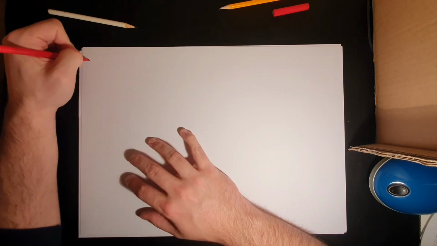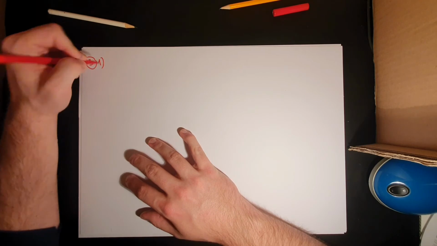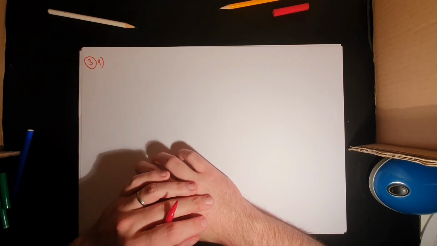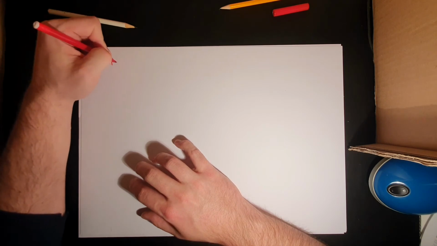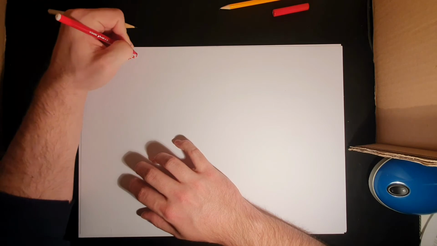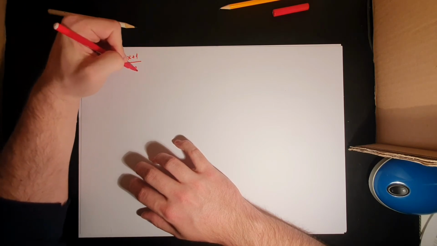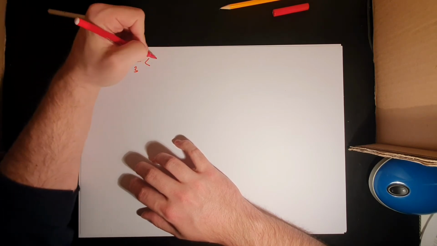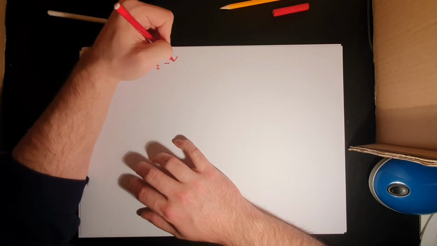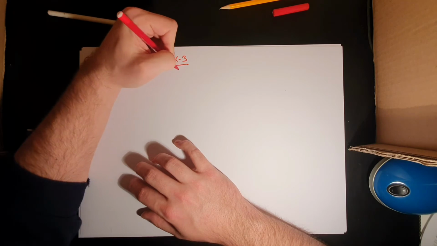Let's try something like this. So in the equation this time it's going to be a little longer. So -1 minus 2x plus 1/3 is going to be less than x/2 minus x minus 3/6.